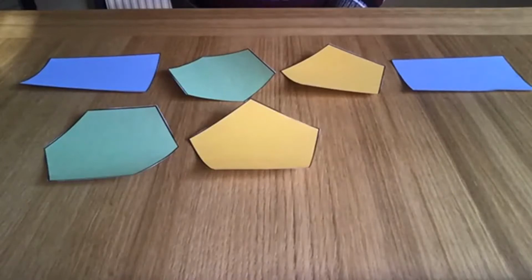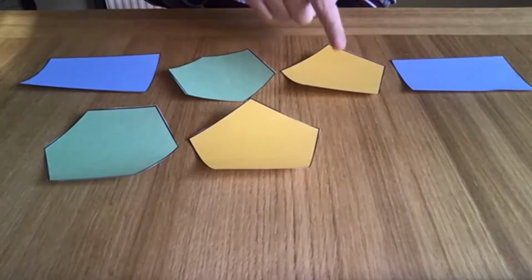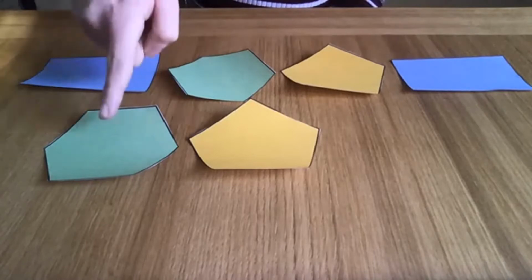Okay, now what comes after the yellow pentagon? Well, we have 1. Let's just check. We need more shapes first. We've got 1, 2, 3, 4, 5, 6.